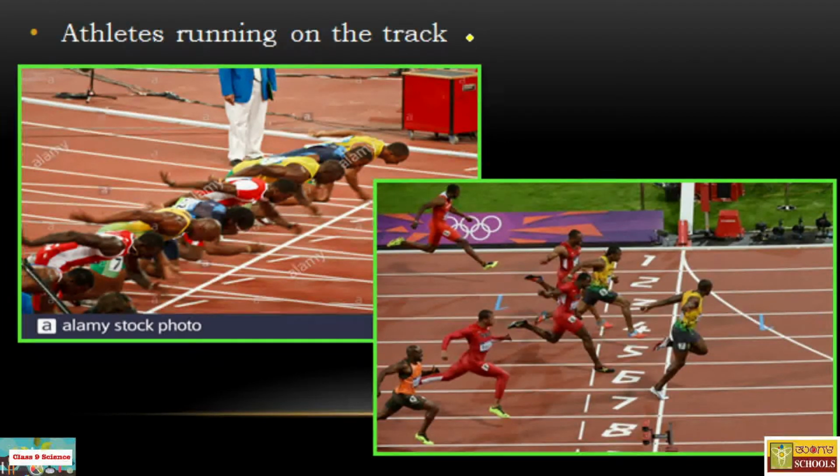Let us take the second example, athletes running on a track. That is also a translatory one because they have the same kind of displacement in their motion. Picture number 1 is a translatory one, and the second is also a translatory one. Running on the track is very important. Whoever comes first or second doesn't matter here. Okay, so they are moving on a track. That is important. That is nothing but translational motion.